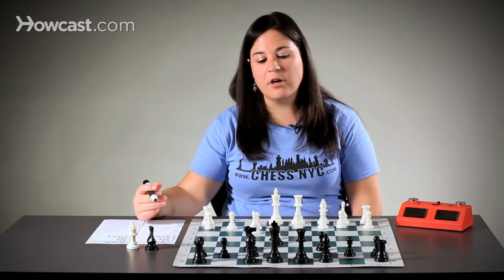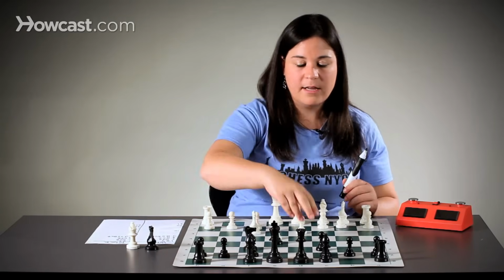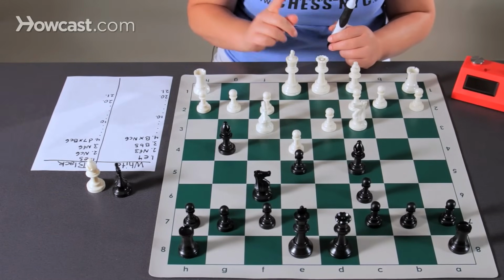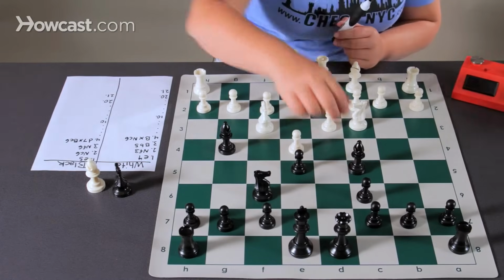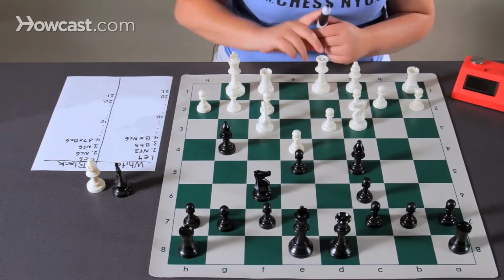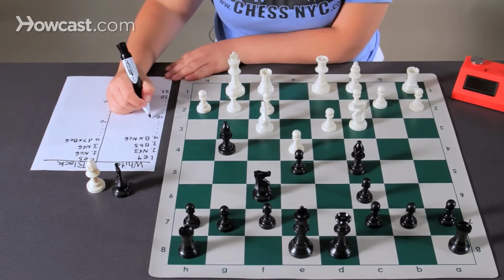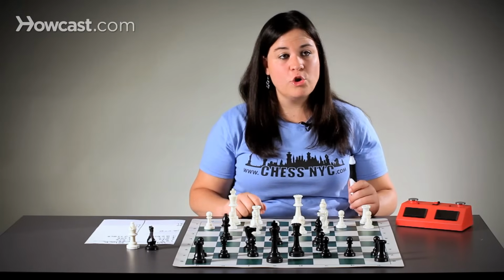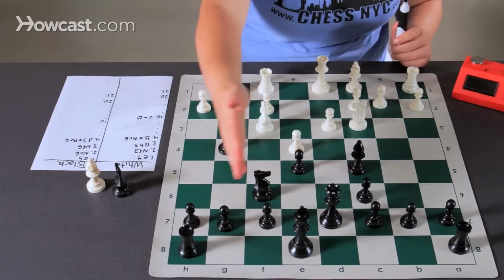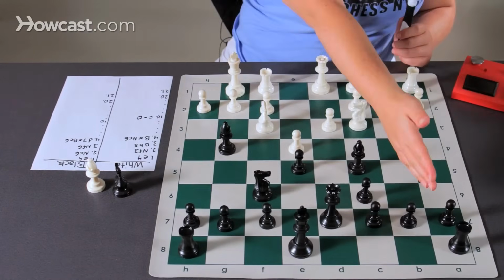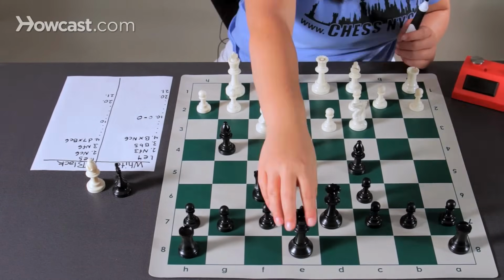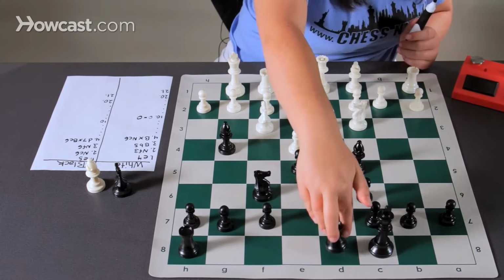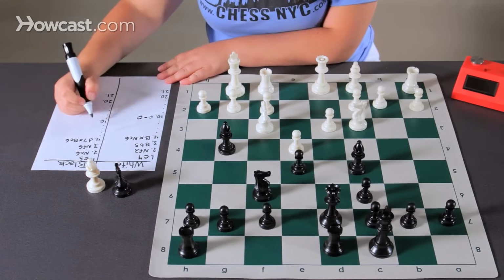Now, let's move down a couple moves. A bunch of moves have been played, and now white decides to castle kingside. To show that, we do 0-0. And now black has a choice. Black can either decide to castle kingside or queenside. So let's say black decides to castle queenside. Again, we move the king 2 spaces, 1, 2, bring the rook to the other side, and we show that by 0-0-0.